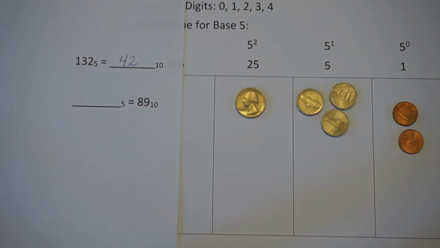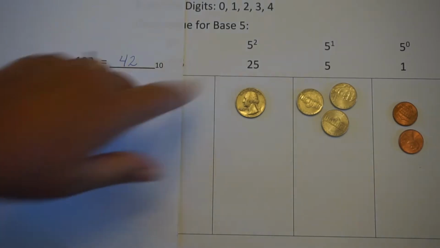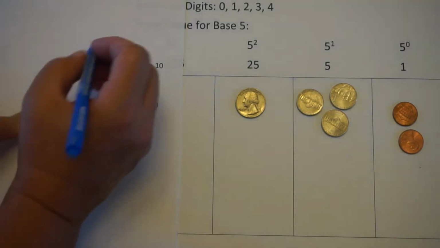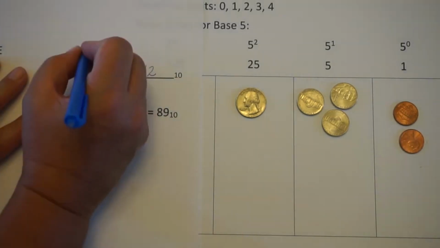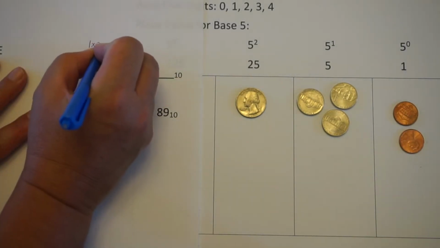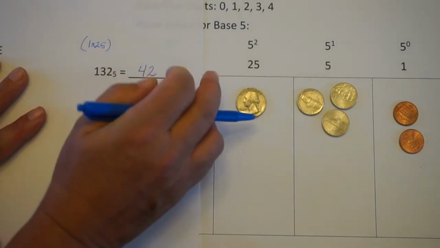What this translates to, which is something you really need to know when you're working with other bases and you can't use coins, is a process of multiplying and adding. I have one group of 25, that's a quarter.